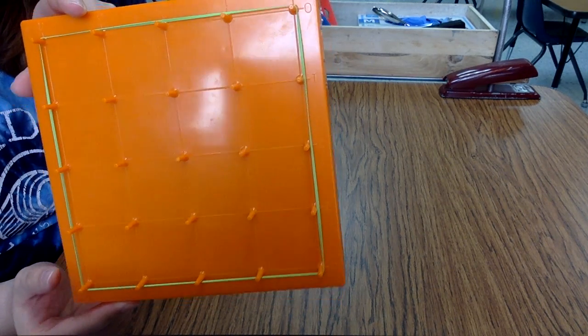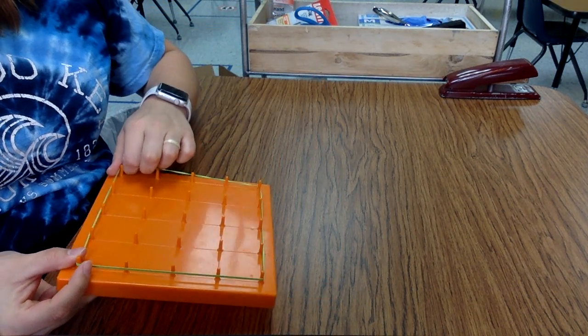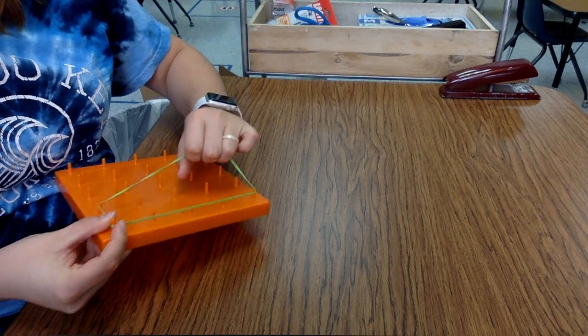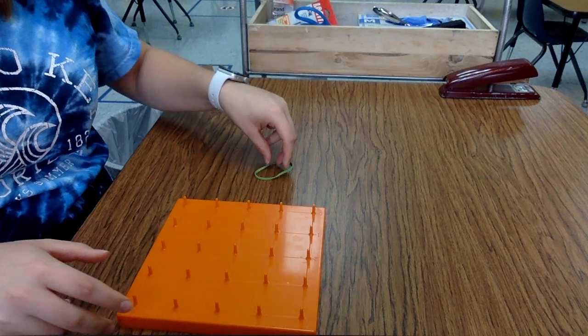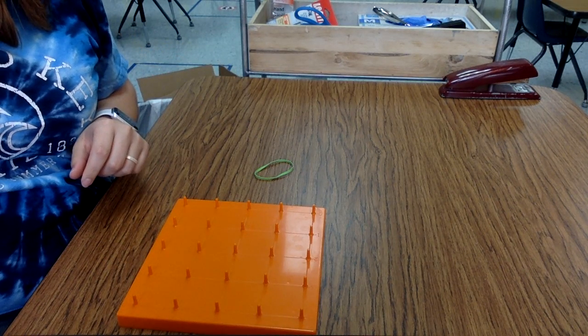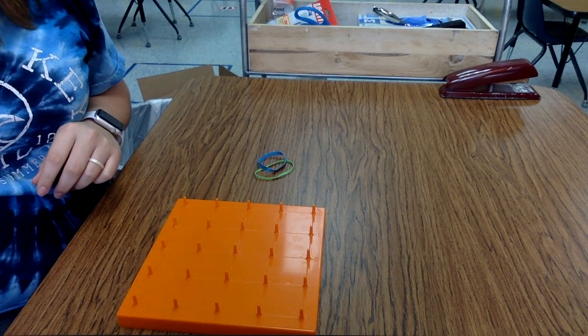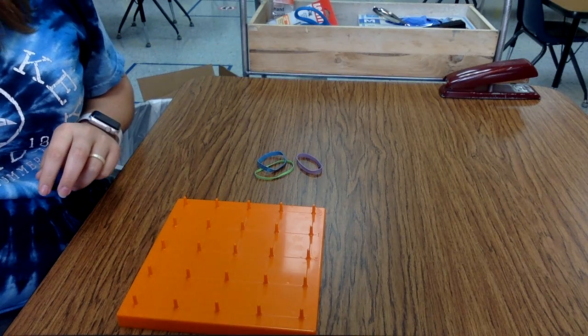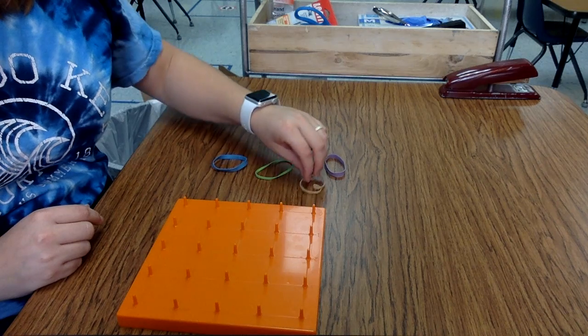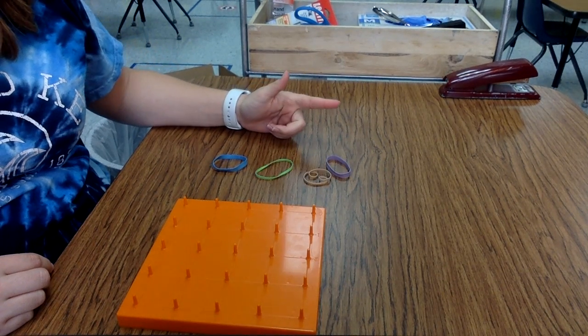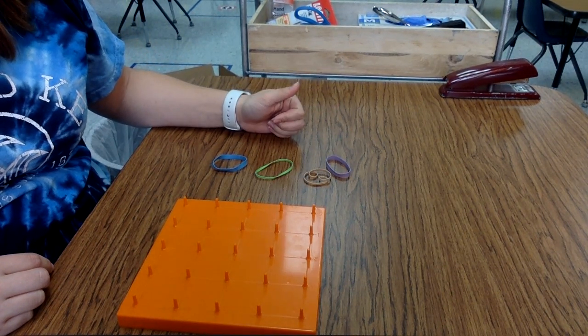Let's see here. Let's make another square, but this time we're going to use 4 geobands. So here's 1 geoband, 2, 3, and 4. There are 4 geobands here. We are going to use these 4 geobands to create a square.